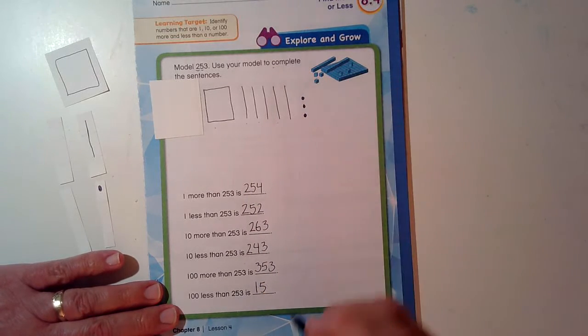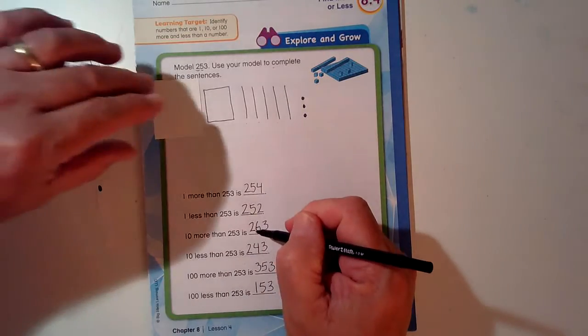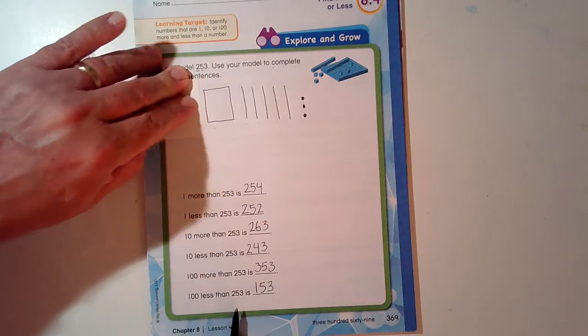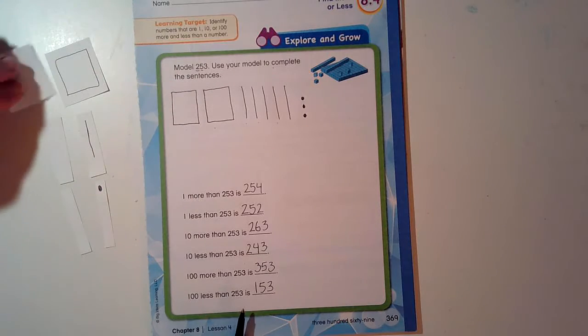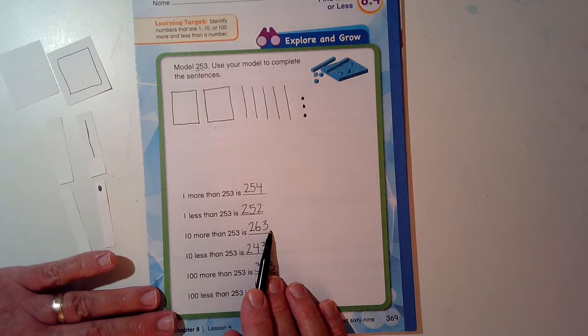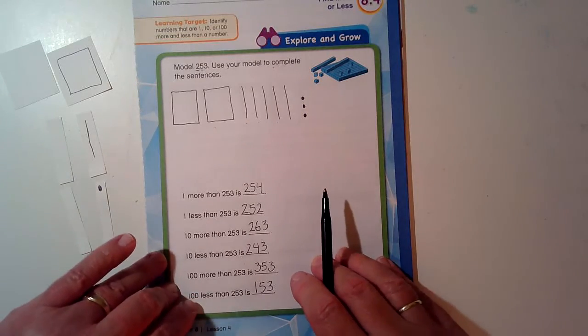And how many do I have in the ones place? 3. 254 is 1 more than 253. 1 less than is 252. 10 more than 253 is 263. 10 less than 253 is 243. 100 more than 253 is 353. And 100 less than 253 is 153.